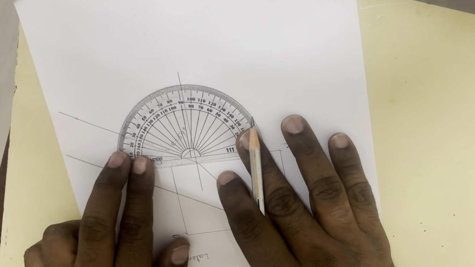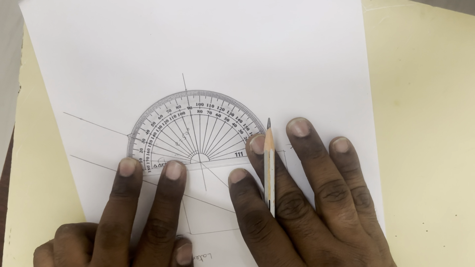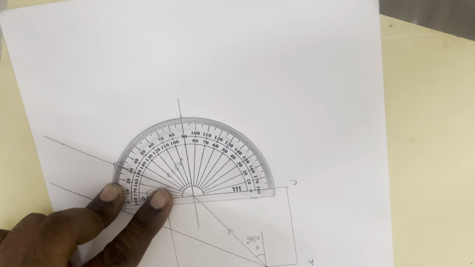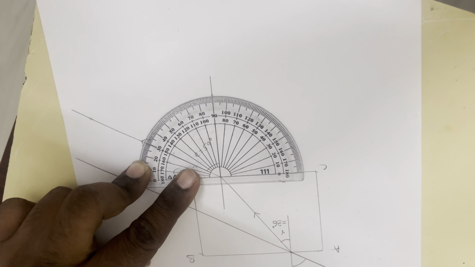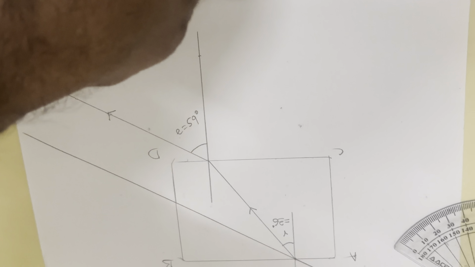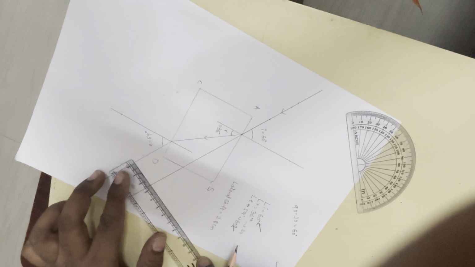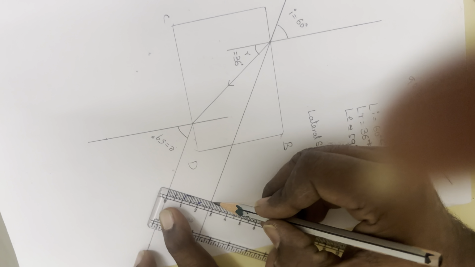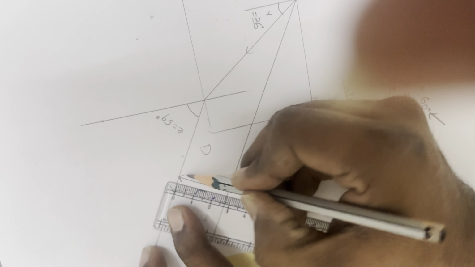Now the angle of emergence is 90 minus 30, which is equal to 60. So the angle of incidence is equal to the angle of emergence. Coming to the lateral shift value, I got it as around 2.8 centimeters.